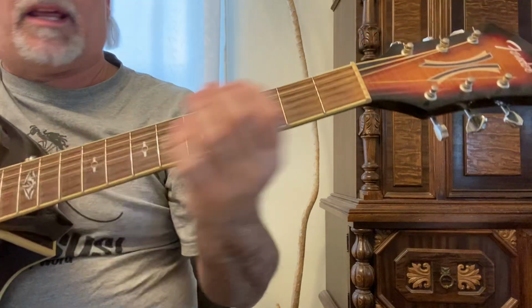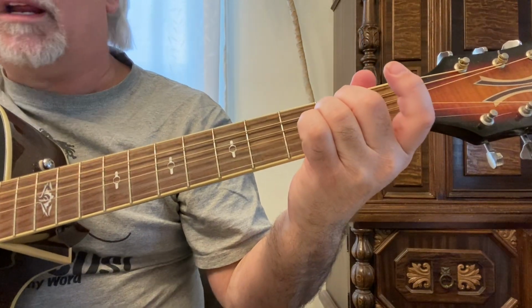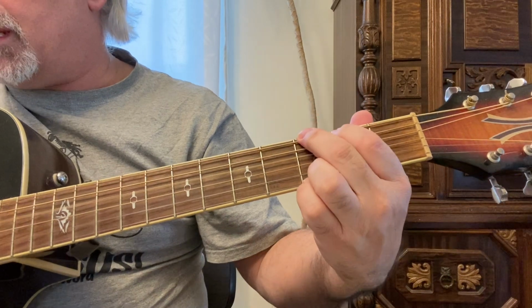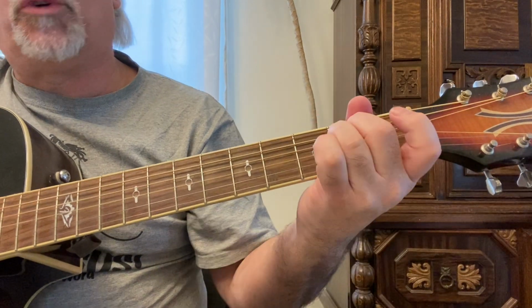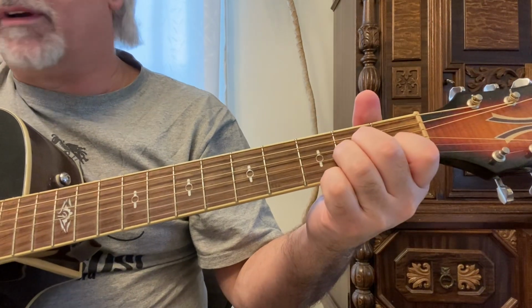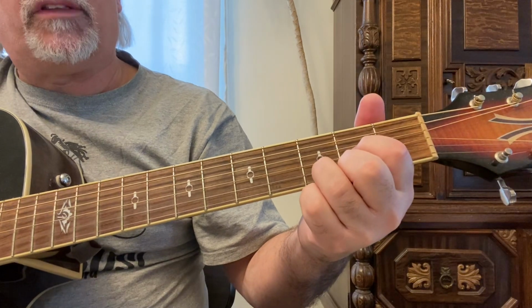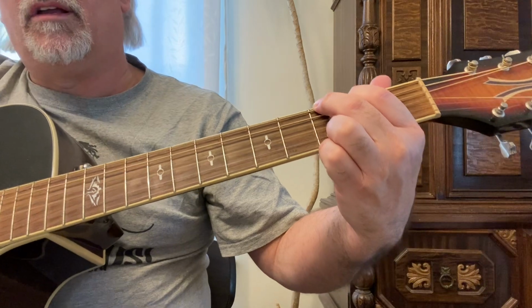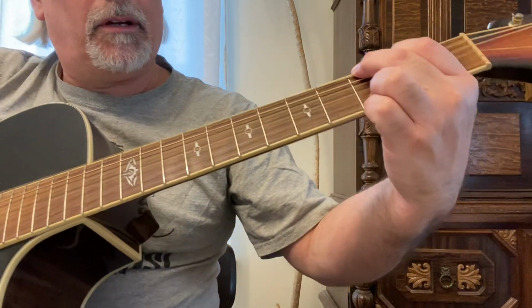So if we're playing an E minor, A minor, D, and G, the first 2 chords were minor chords. The D and the G, the last 2 chords of this progression 4, are major chords.